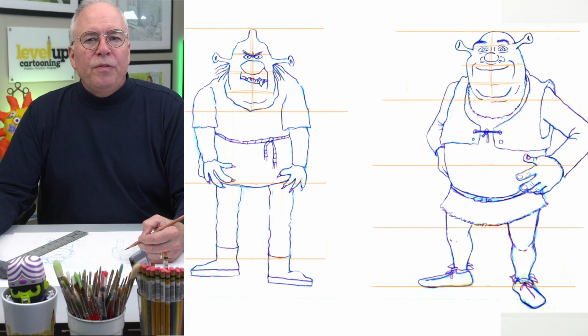Okay, so there are the roughed out features for our two versions of Shrek. So now with the roadmap done and the features roughed out, it's time for that final step. In step 3, we get to have fun. We get to draw in the final details of our two versions of Shrek.